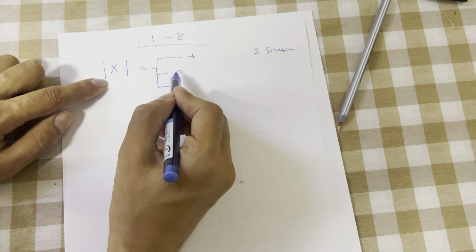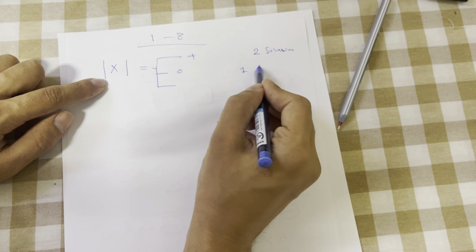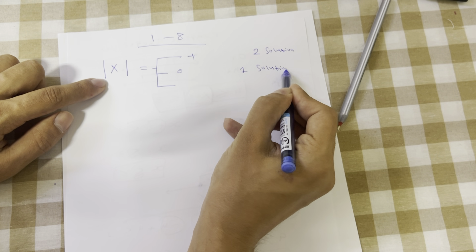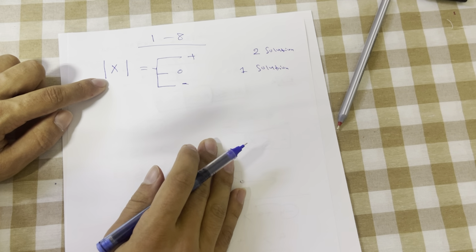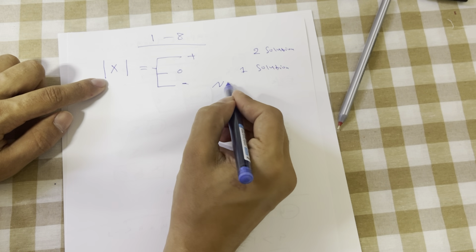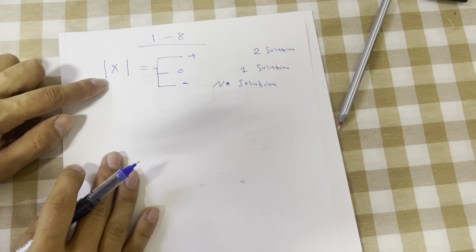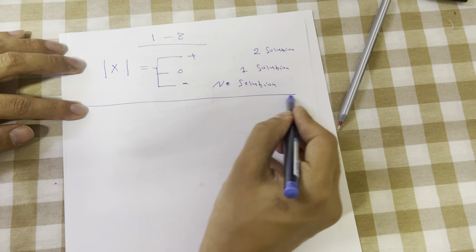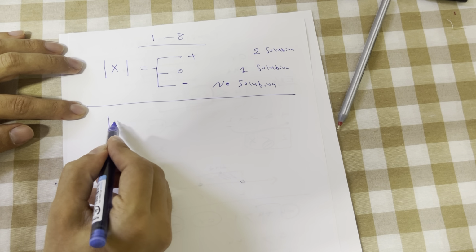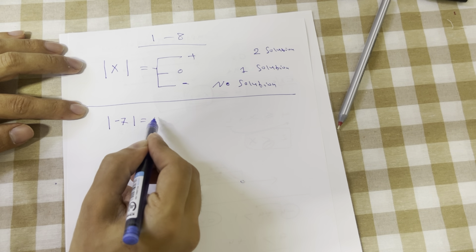If it equals 0, we have one solution. If it equals a negative number, we have no solution. Why? Look at here. I know that the absolute value of negative 7 equals 7.